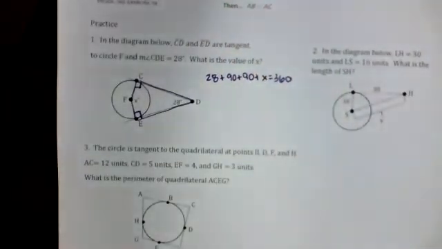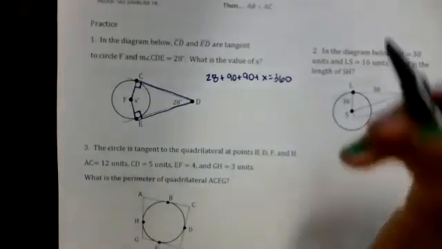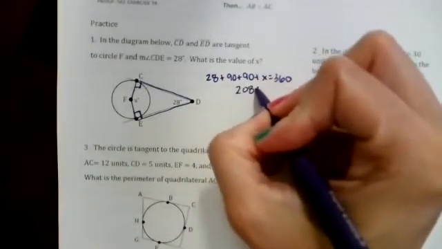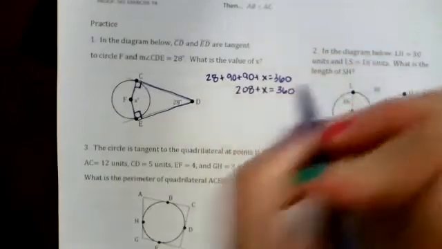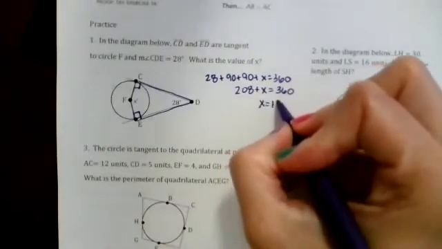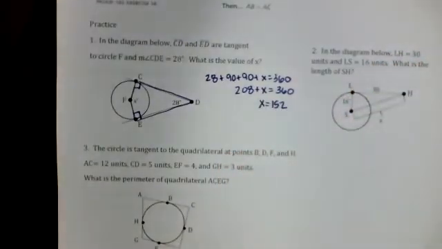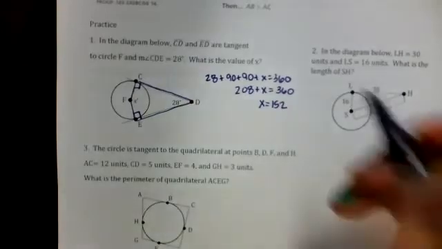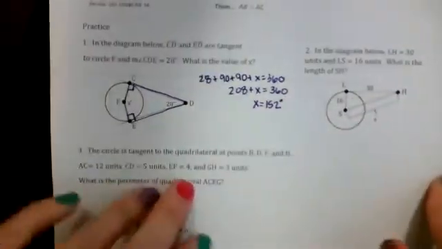So I'm going to add up what I know, the 90, 90, and 28 to give me the 208. And then I subtract that from 360, and I'm left with 152. Okay, so X is 152 degrees.